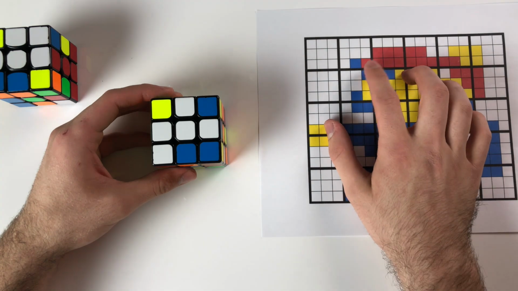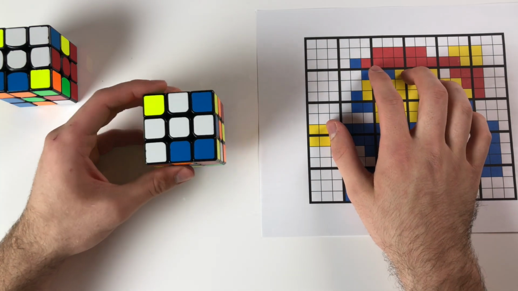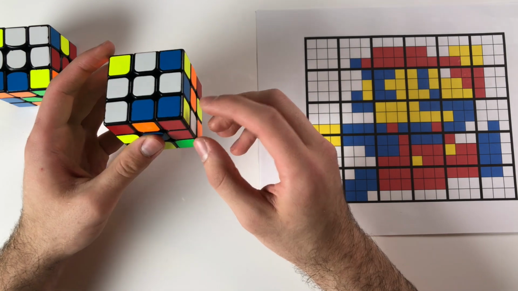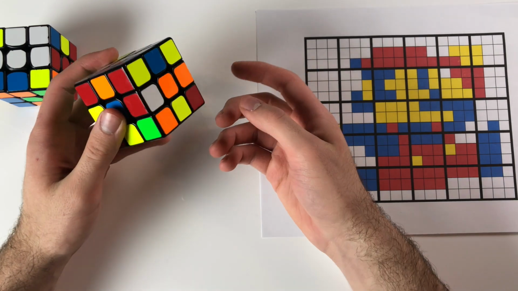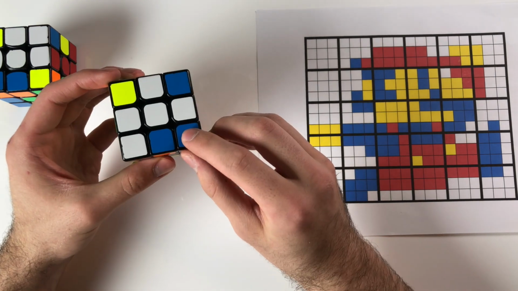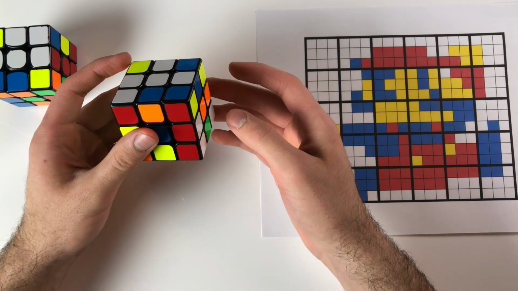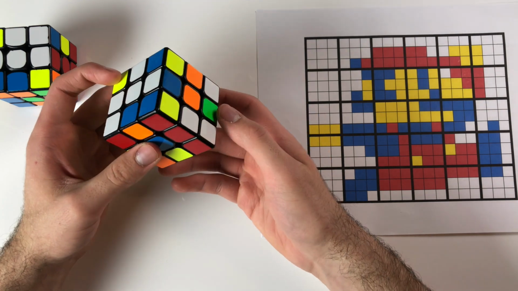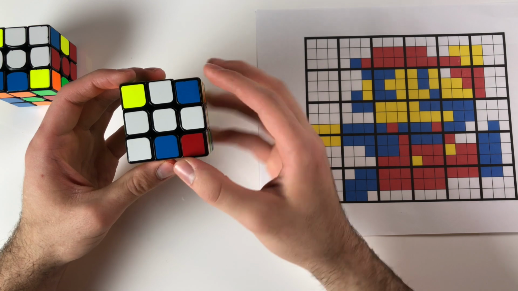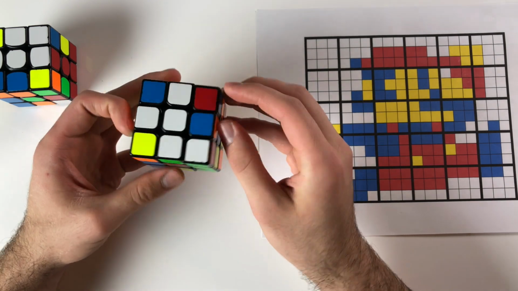So I'll start off with this red one here, and it's the same thing as before, but instead of trying to put a white corner to solve a white side, I'm going to be trying to put a red sticker here. So we'll put some corner with a red sticker directly below, and then we do those 4 moves until it works. 1, 2, 3, 4. So there, it solved it for us.